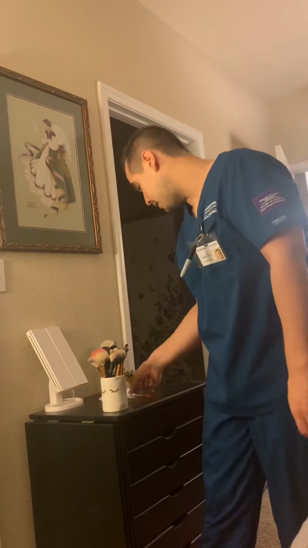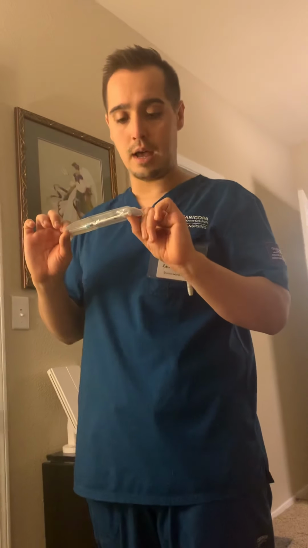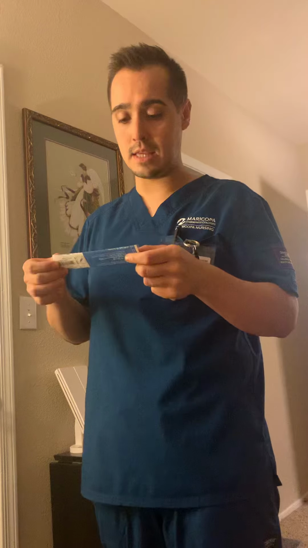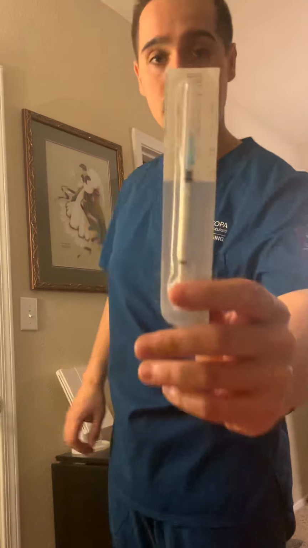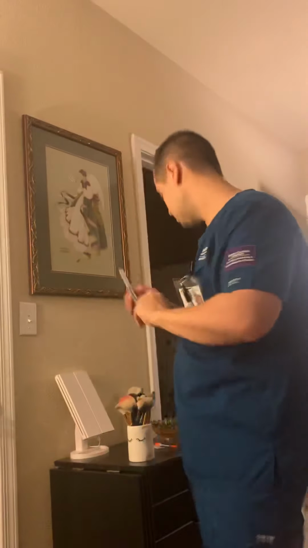And an example of an intradermal needle is going to be this. So we have a 25 gauge by 5/8 inch. So this is the largest needle that you would use, but here's an example of an intradermal needle.